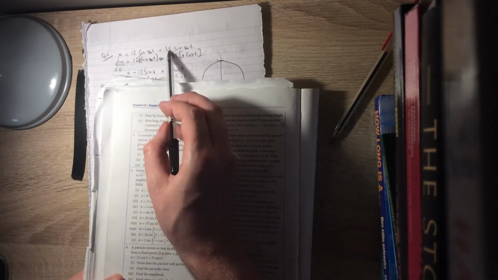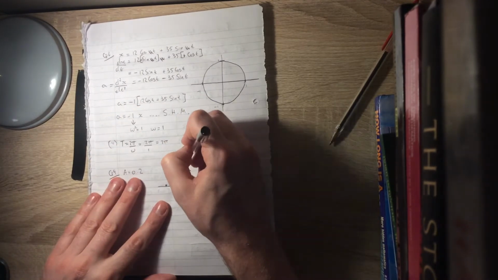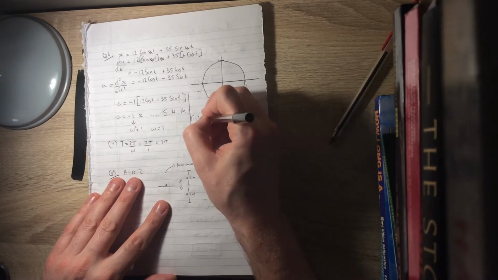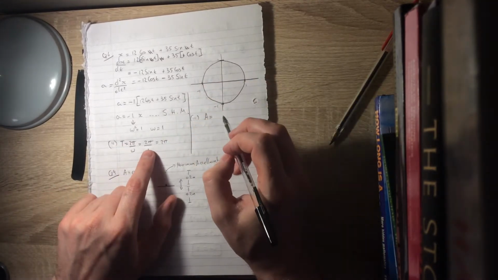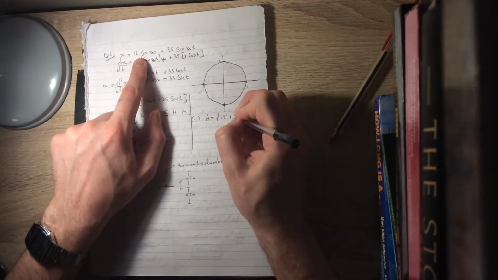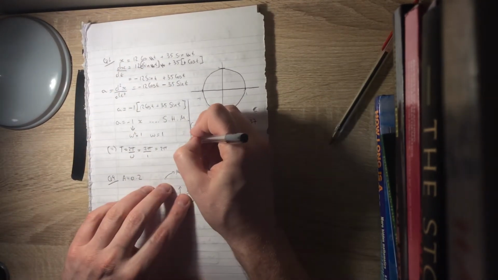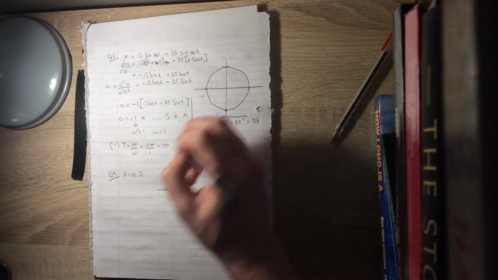And find the amplitude. Well, that's using that rule from question 5, the square root of a squared plus b squared. A is 12 for us and b is 35. So there's part 2. Part 3, the amplitude is the square root of 12 squared plus 35 squared, and that comes out as 37. And part 4 says, find when x equals 0 for the first time.